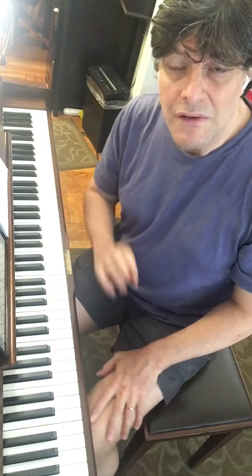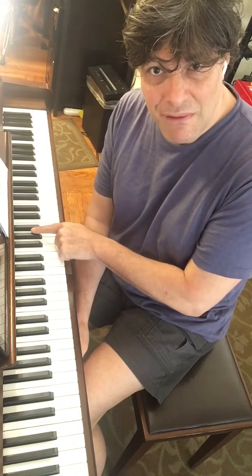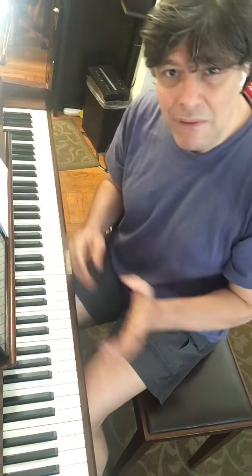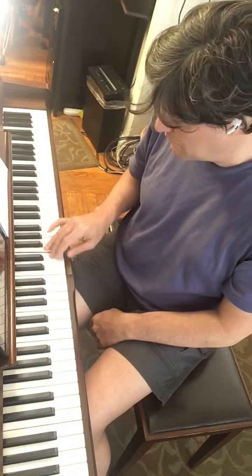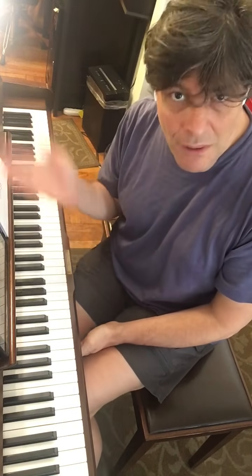So the other choice that you have is to insert 3 half steps. By the way, these all work in the opposite direction too. You can do everything that you can do down, you can do up too. So now the next choice is 3 half steps.